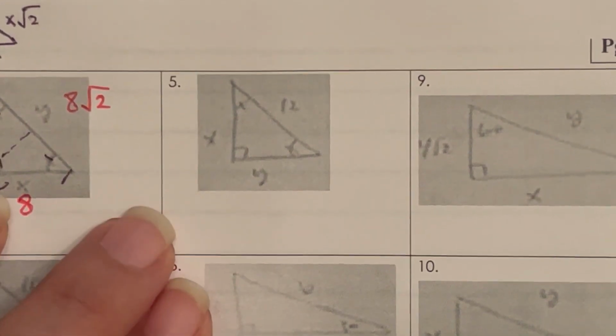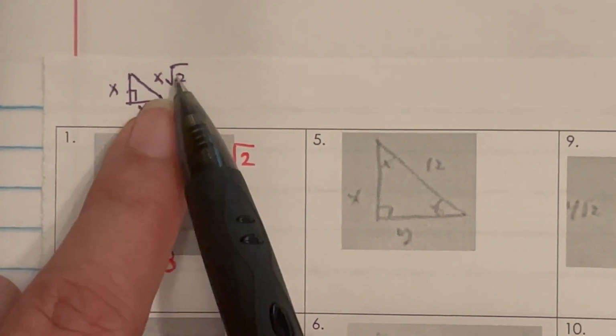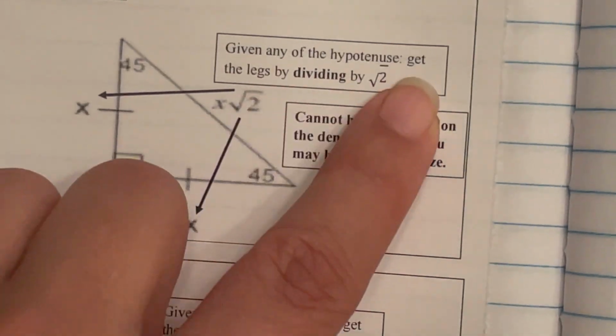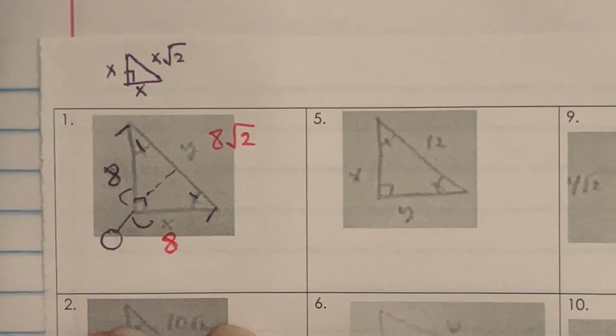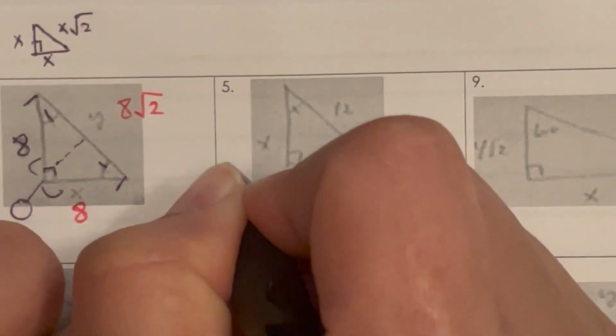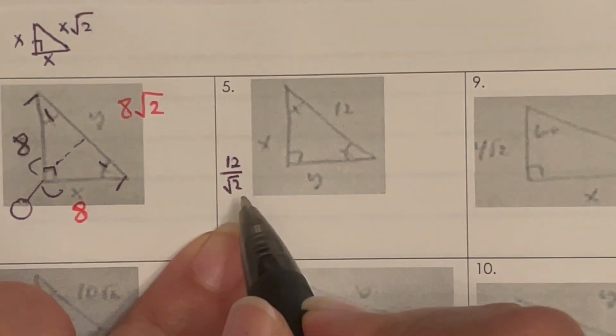So here's another triangle. They give you the hypotenuse. Okay, so go ahead and draw the man. And he P's on the hypotenuse. So remember, the hypotenuse, you have to divide by radical 2 to get back to the legs. So take 12, divide that by radical 2, and that's going to give you one of the legs.